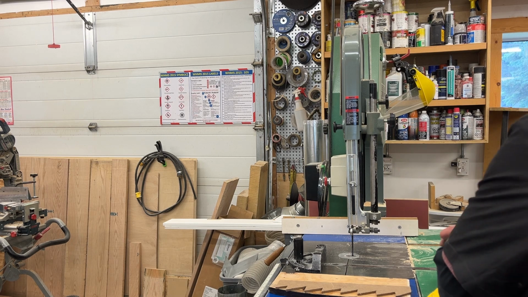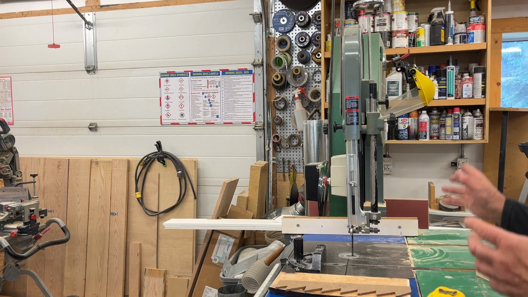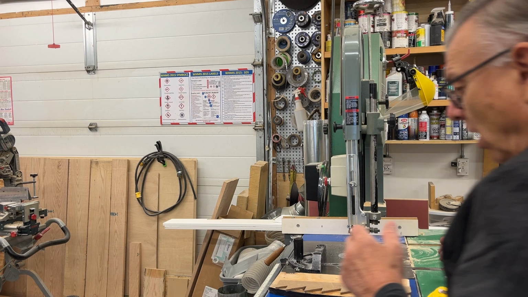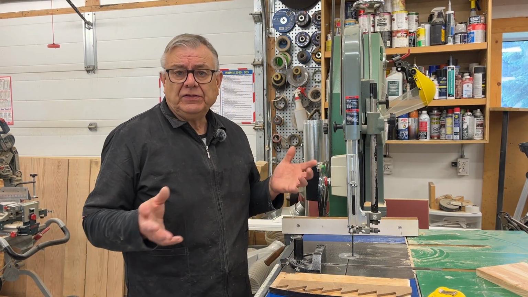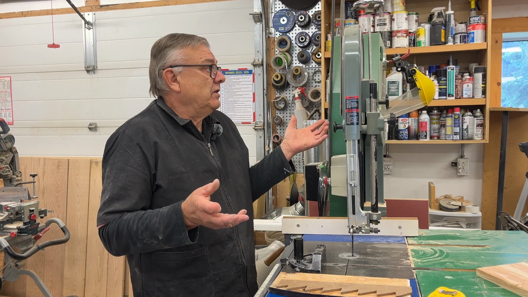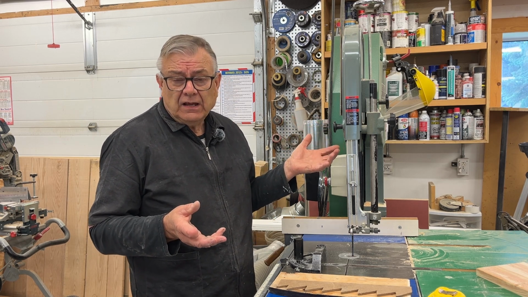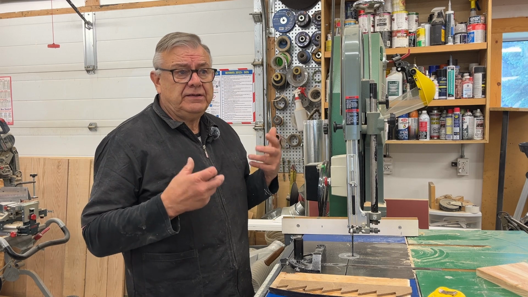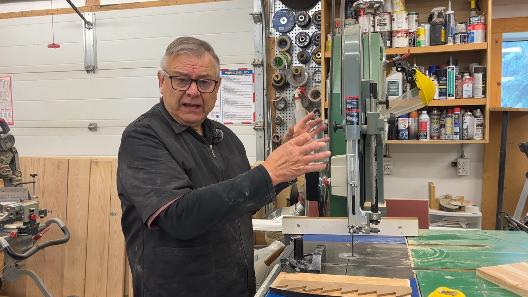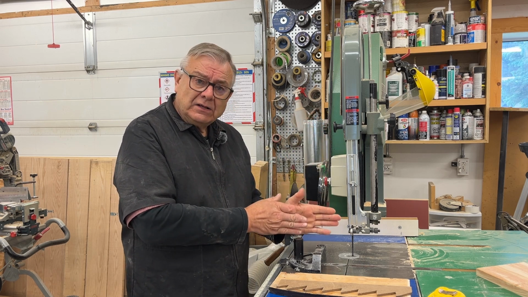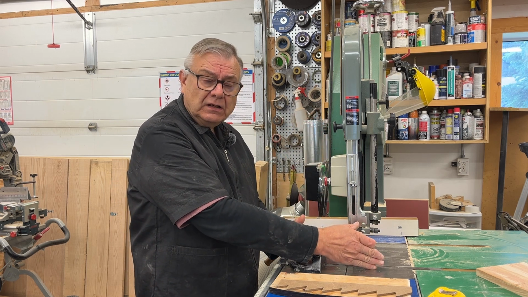I'm standing there looking at what kind of adjustments I could possibly make to this saw to have it cut the way I wanted. And I realized really the only adjustment here is tracking. So I started to think that somehow there needed to be a way to adjust the tracking to have the blade cut parallel to the miter slot.